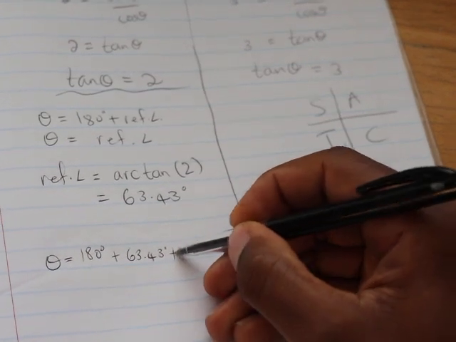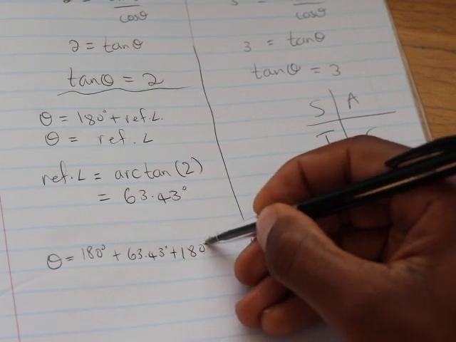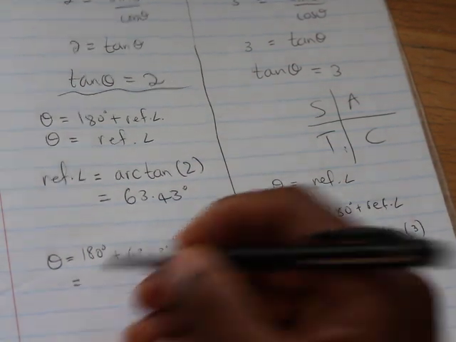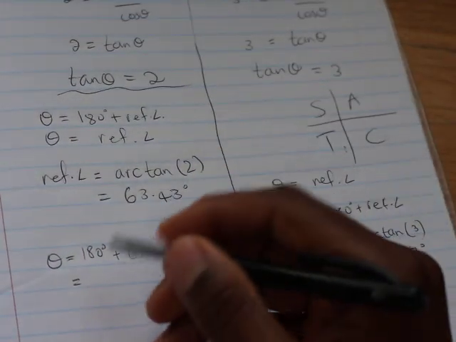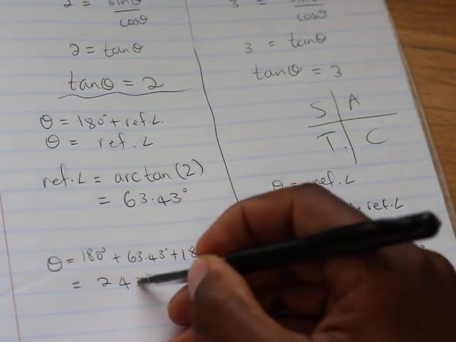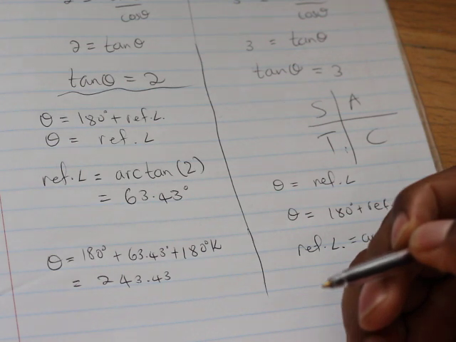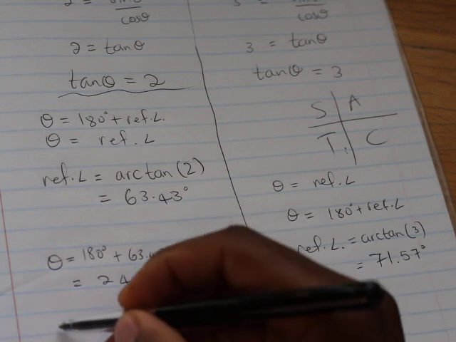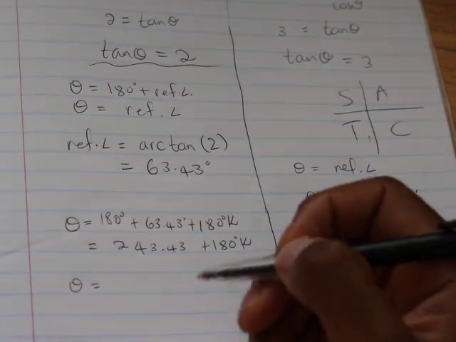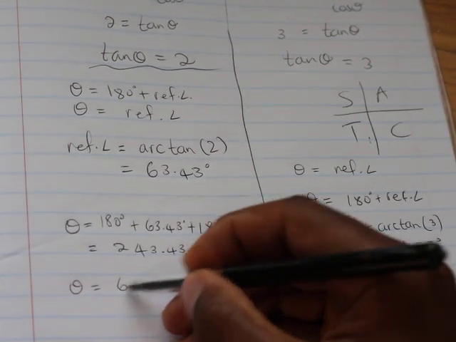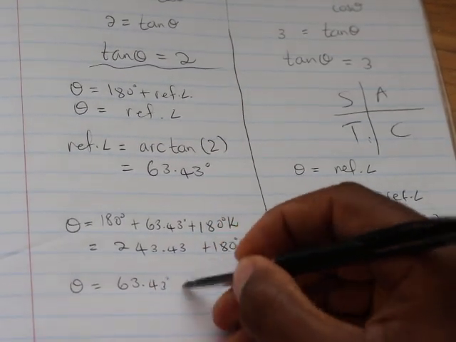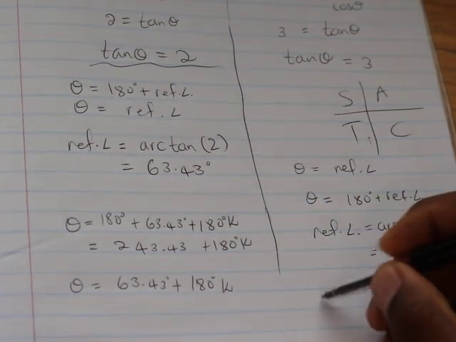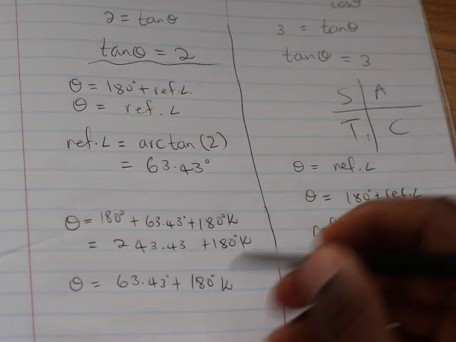63.43 degrees. Guys, remember the period for tan, 180 degrees times k. So we attach the period there, and this becomes what? 180 plus what? That's 243.43. I hope that's correct. Plus 180 degrees k. And then theta is also equal to just the reference angle, and the reference angle is 63.43 degrees plus the period times the integer k. So we're done with this one. We've got the two general solutions.